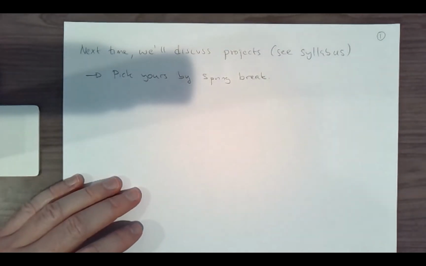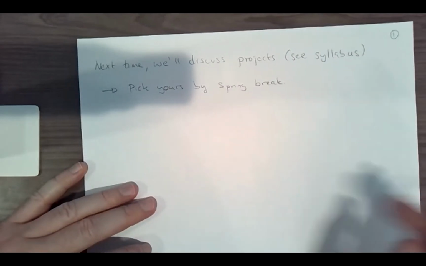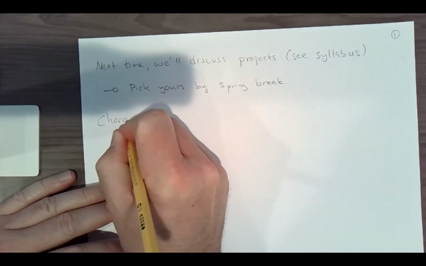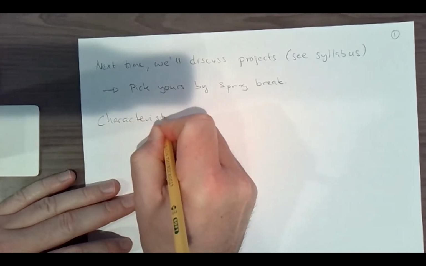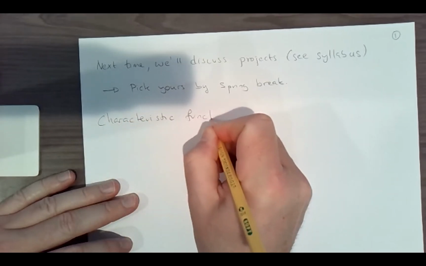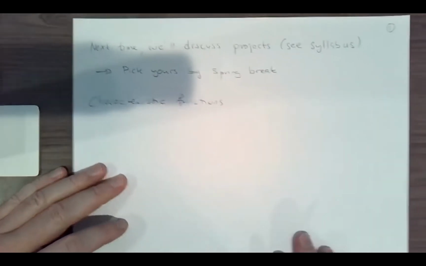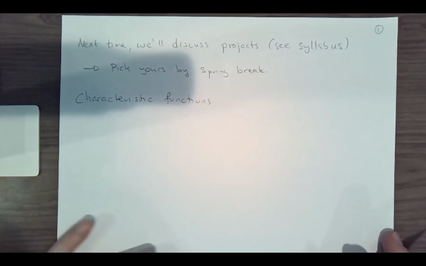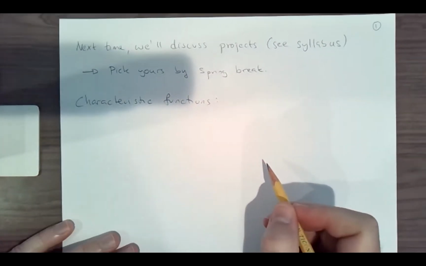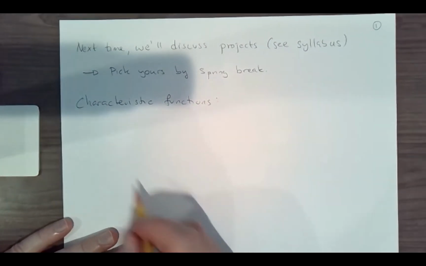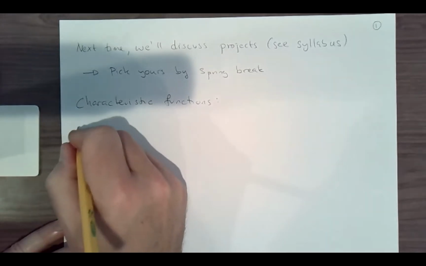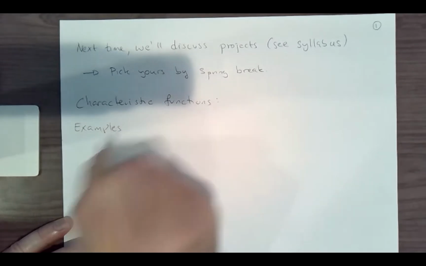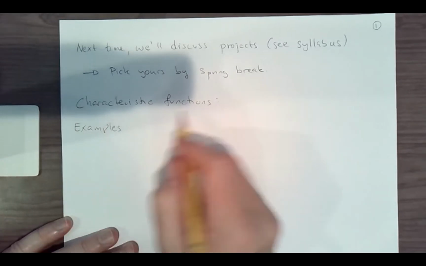Last time there were a lot of discussions about characteristic functions. So what we're going to start by doing today is to look at examples of how to compute them.